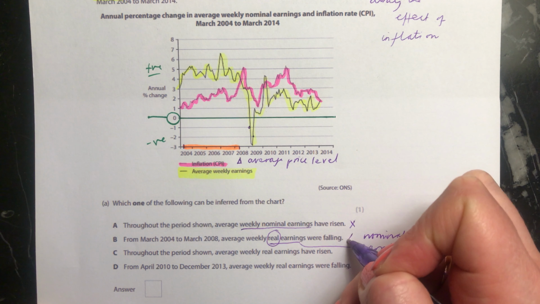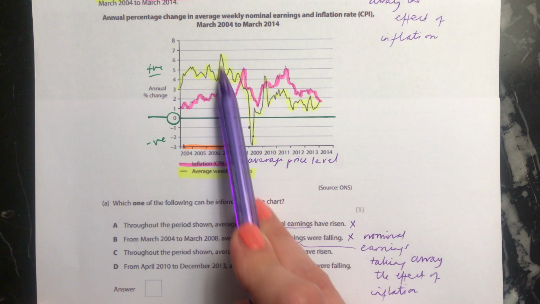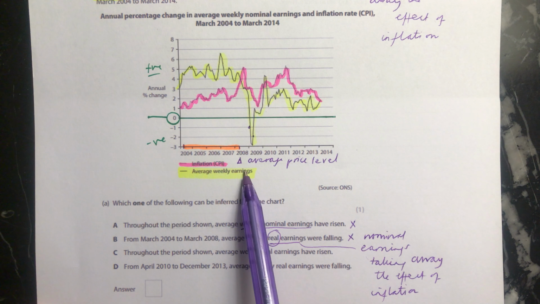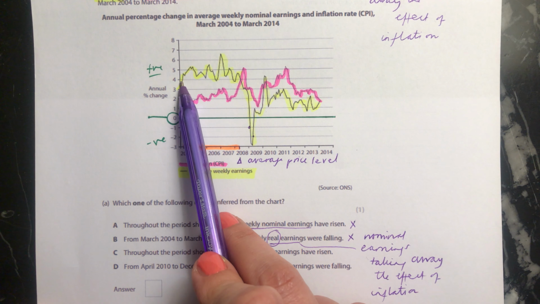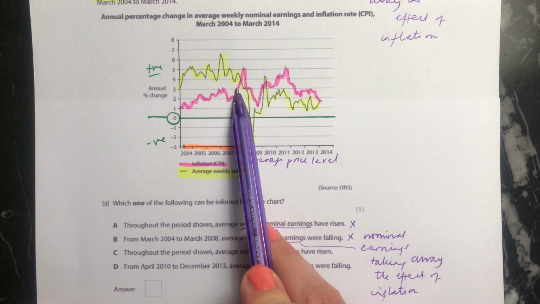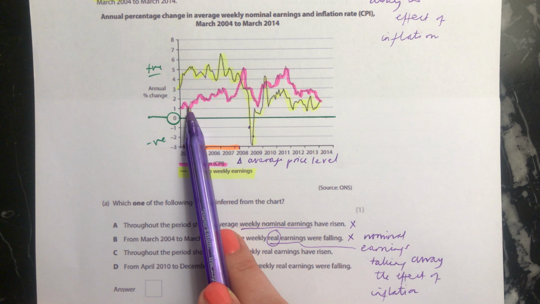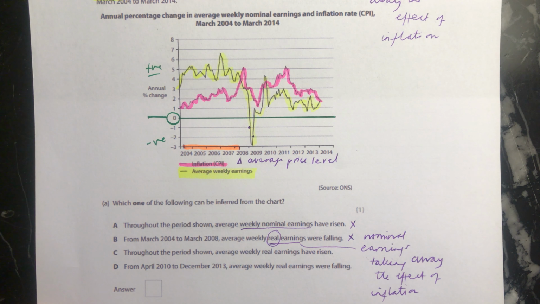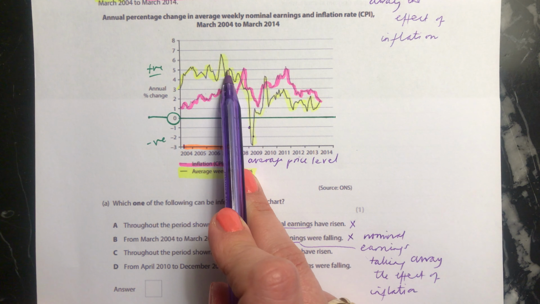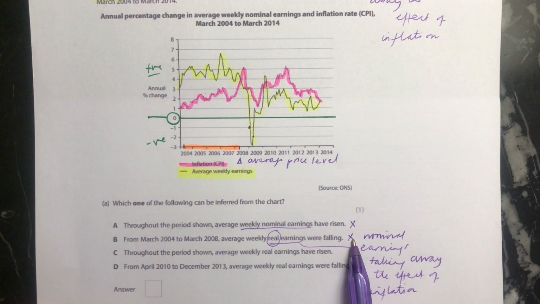That also is not true. The reason it's not true is because for all of this period, this orange section here, the percentage change in average weekly earnings is higher, it's up here, than the inflation. So therefore, overall, if you take away the effect of inflation, your earnings are still going up because the percentage change in your incomes is higher than the rate of inflation. So they weren't falling, they were actually going up.